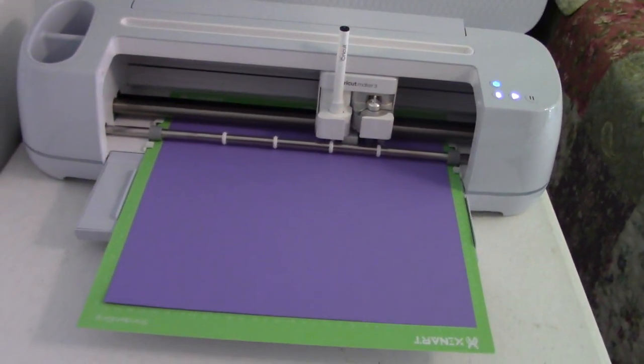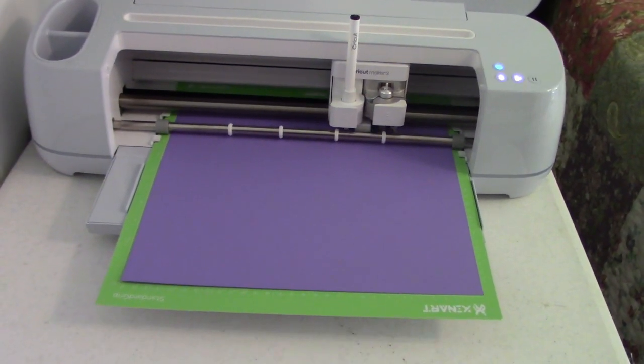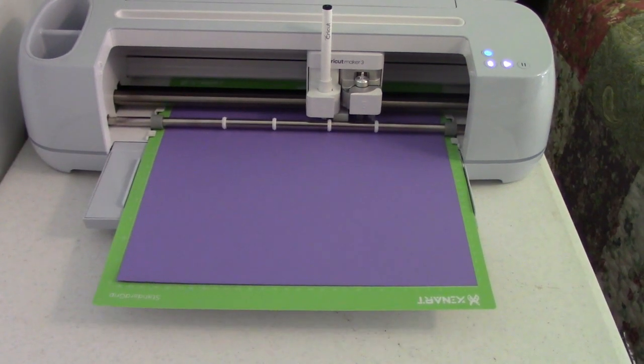And once it has finished writing, it will cut out the card.